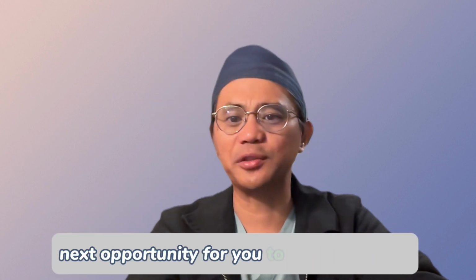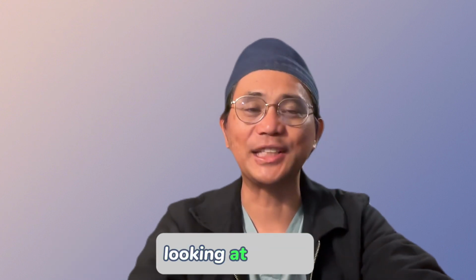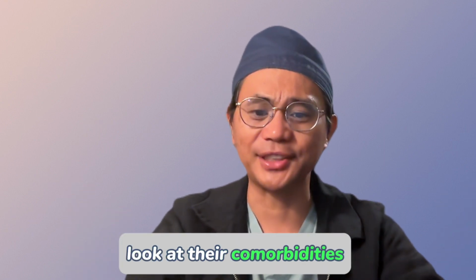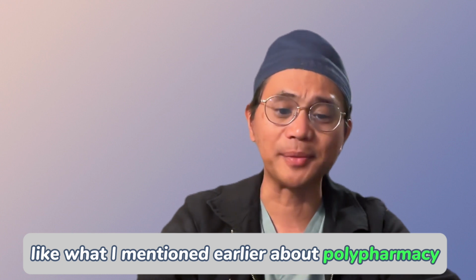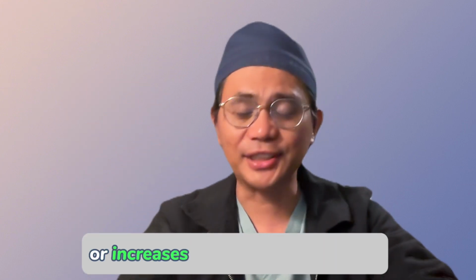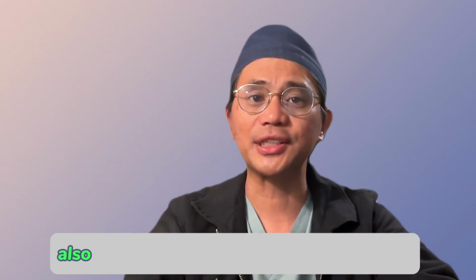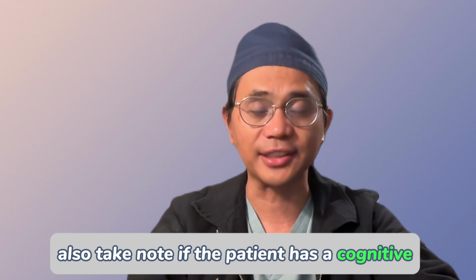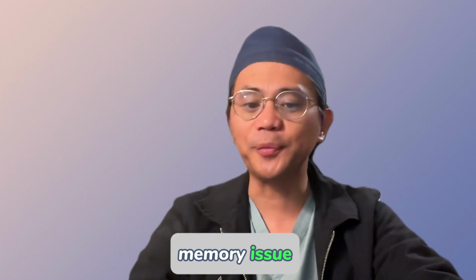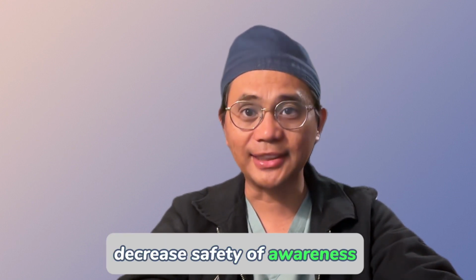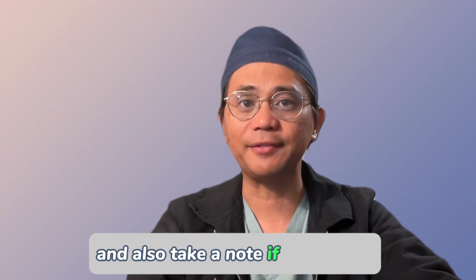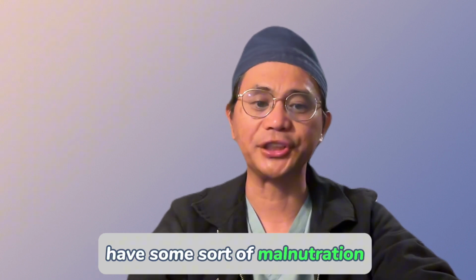Next opportunity for you to reduce the risk for skin tear is looking at their overall, or what we call the general health. Look at their comorbidities, like what I mentioned earlier about polypharmacy. There are a lot of medications that cause the dehydration of the skin or increase the fragility of the skin. Also, take note if the patient has a cognitive problem, memory issue, decreased safety awareness along those lines, and also take note if the patient has some sort of malnutrition.